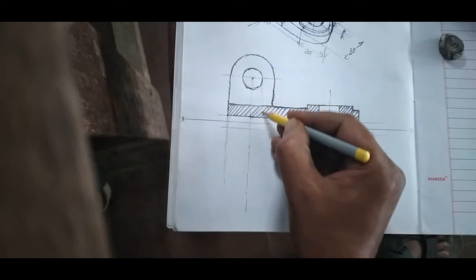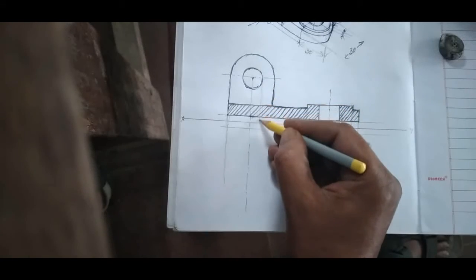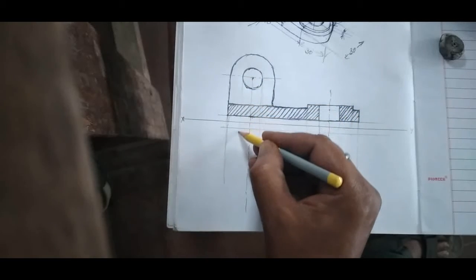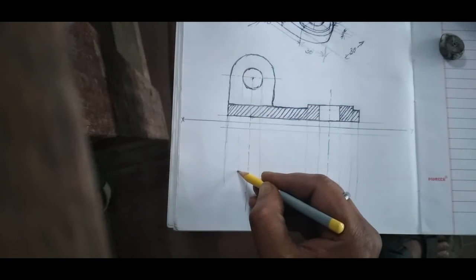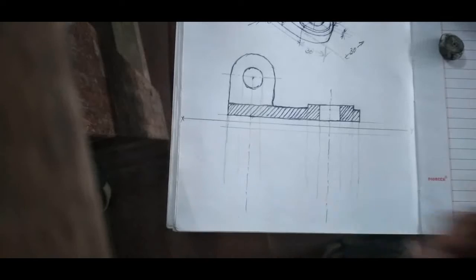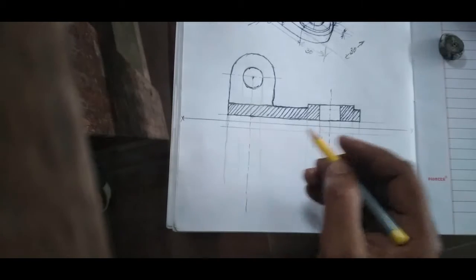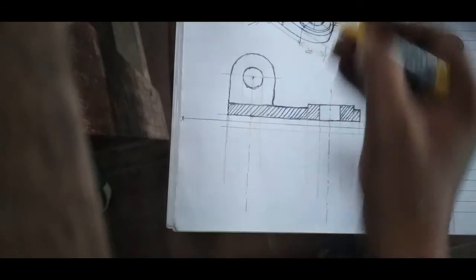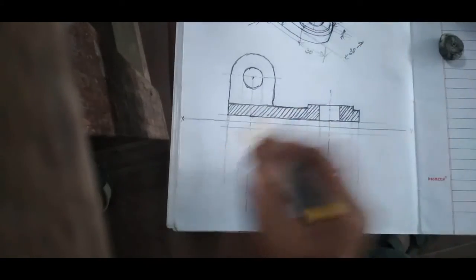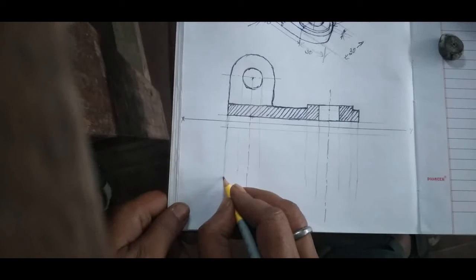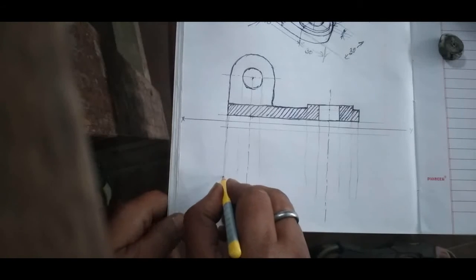You have to draw the projection line for every section, projection line from here also, and take this side, means what is the width, that is 30. Suppose from here to here, that is 30 millimeter.